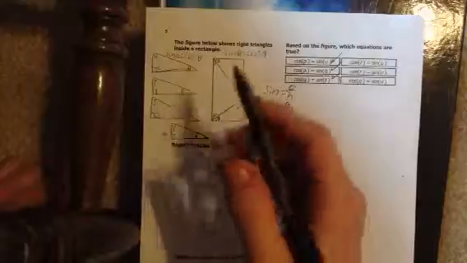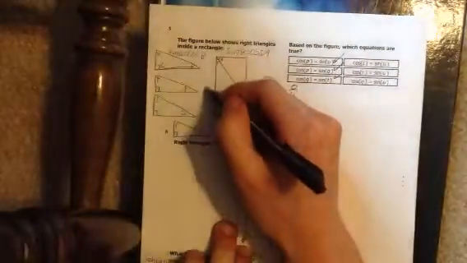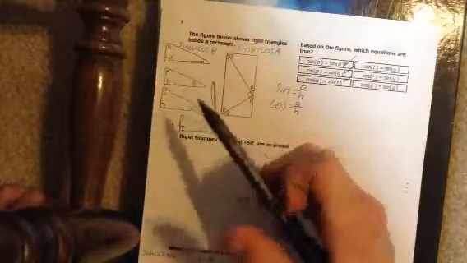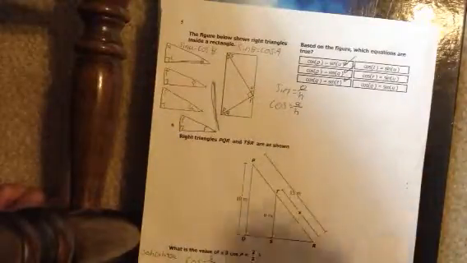The figure below shows right triangles inside a rectangle. Based on the figure, which equations are true? Now, I have all the triangles written out. It's these three right here. Those three triangles are the ones that are made inside this rectangle: triangles TQ, SU, and PR.